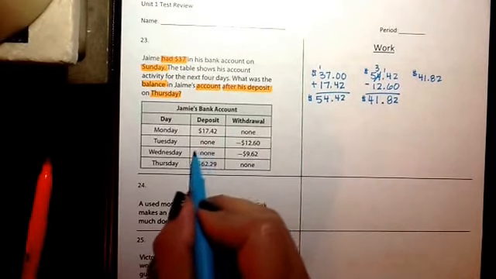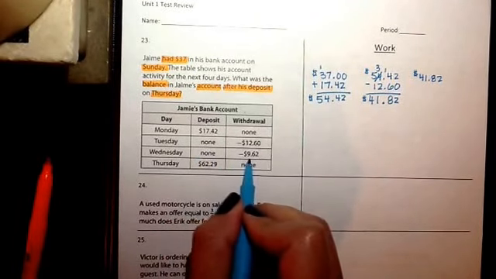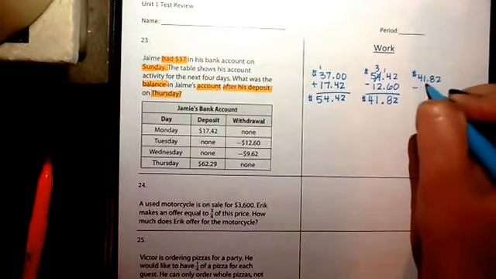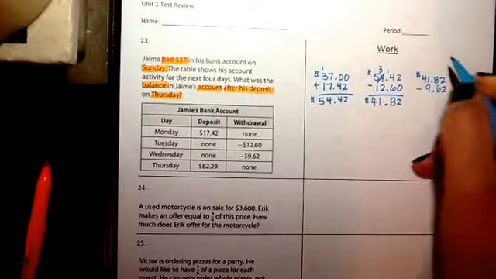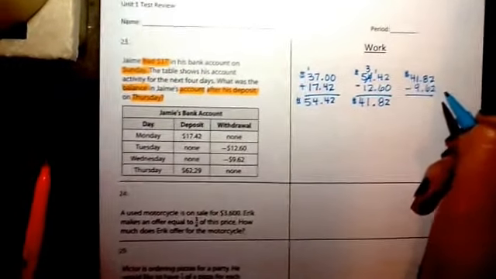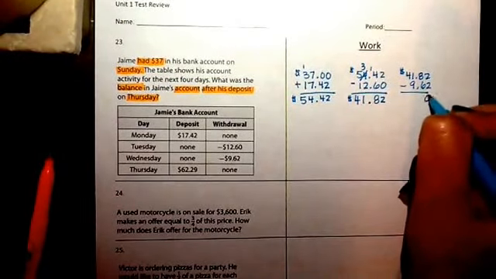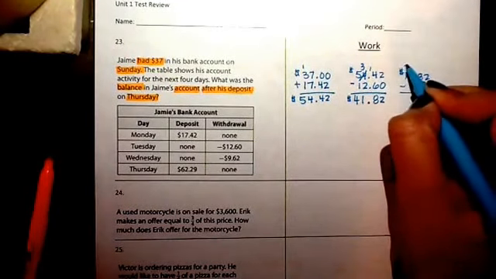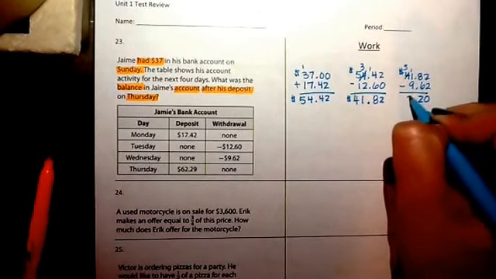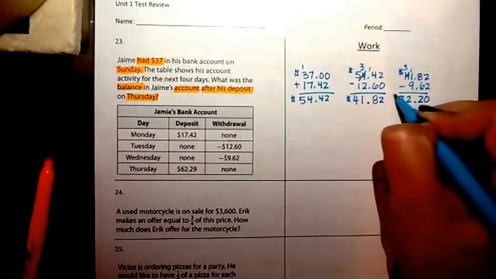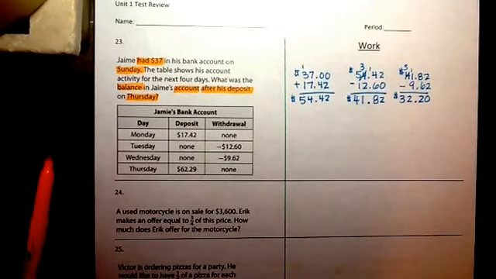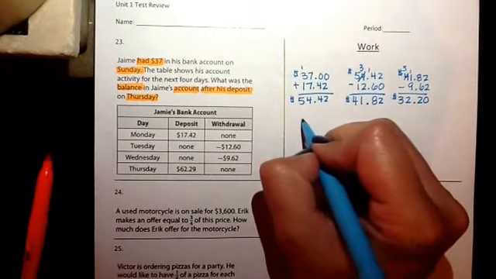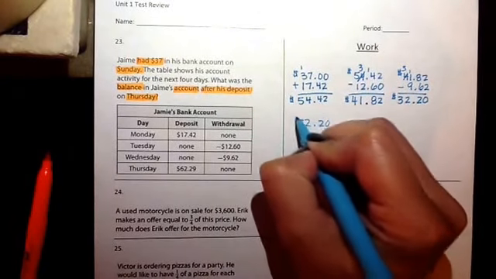Again, he didn't make any deposit. Instead, he spent more money. He withdrew $9.62. You are going to subtract that $9.62. 2 minus 2 is 0. 8 minus 6 is 2. You can't take 9 from 1, so we're going to regroup here. 11 minus 9 is 2, and 3 minus 0 is 0. So $32.20 was our balance at the end of Wednesday, but then on Thursday, he makes a deposit.